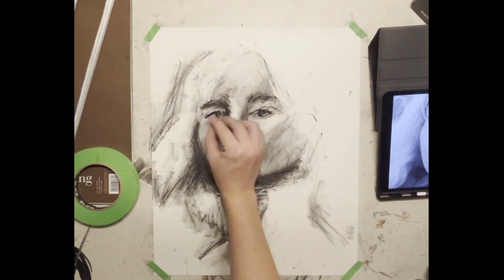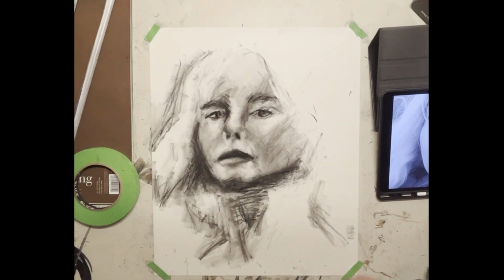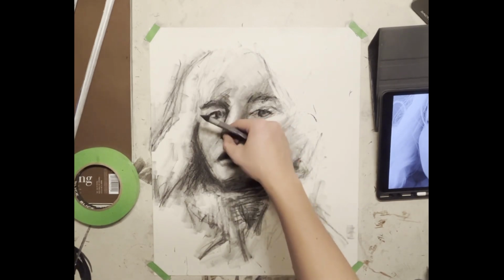In retrospect, I should have made the skin lighter and the hair darker, because the hair is not the focal point. The skin is the focal point, like the person's face.